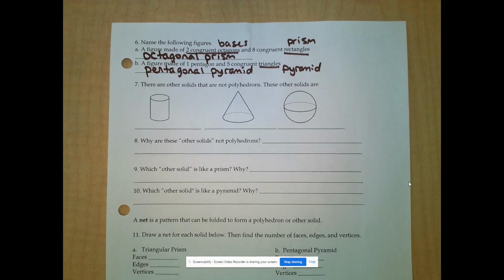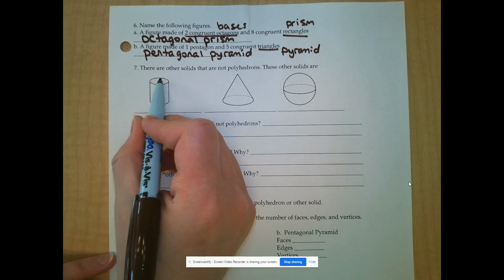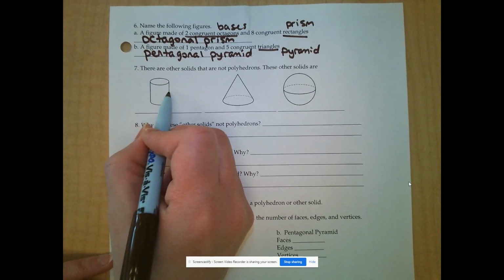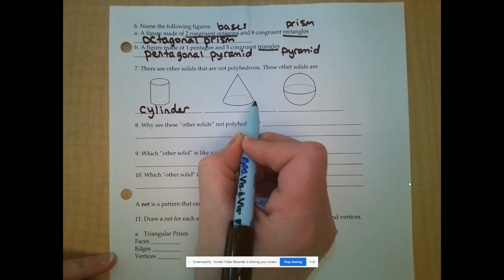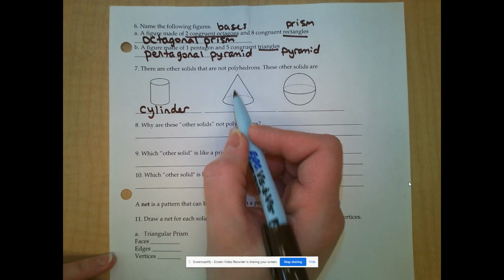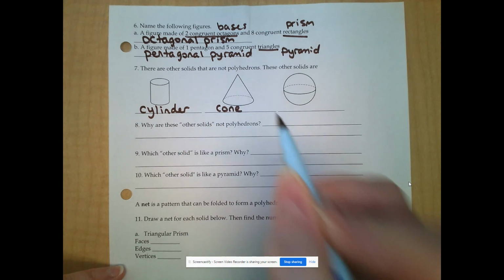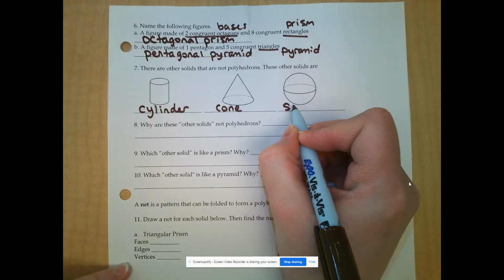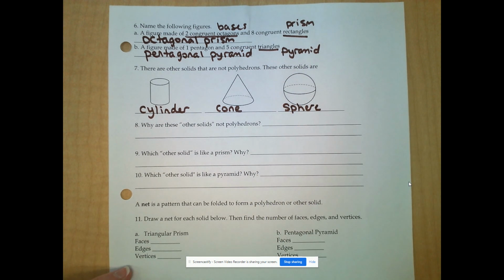There are some other solids that are not polyhedrons, and these solids, you'll notice, all contain curves. So the first one has a circular base on the top, circular base on the bottom, and then it has a single rectangle that wraps around it. That makes it a cylinder. This one has a single base that is a circle, comes up to 1 point. You'll notice it kind of looks pyramid-like, but it is a cone because it consists of a circular base. And last but not least is the sphere, which could be a baseball, a basketball, anything like that.